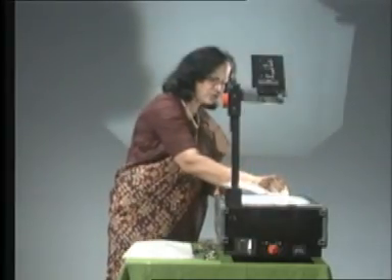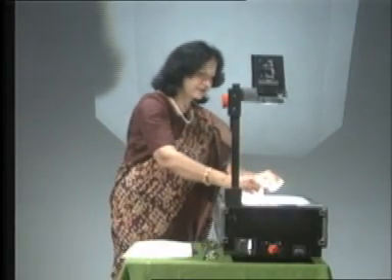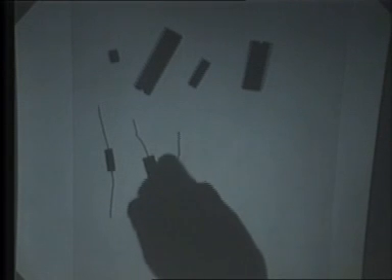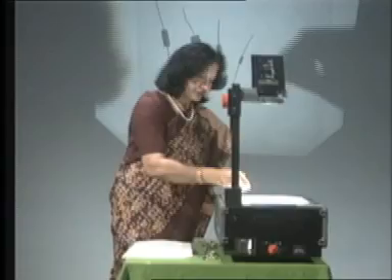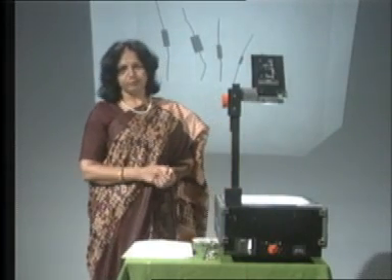But if I just want to focus on the contour of the things, I can demonstrate the shape of these things just on the stage of this equipment. Here we are not interested in the color code, we are just concentrating upon the shape of the components.